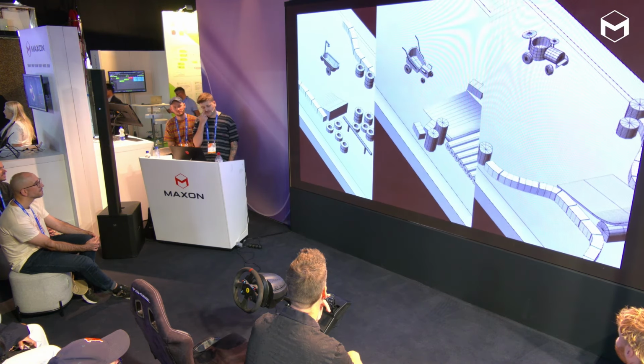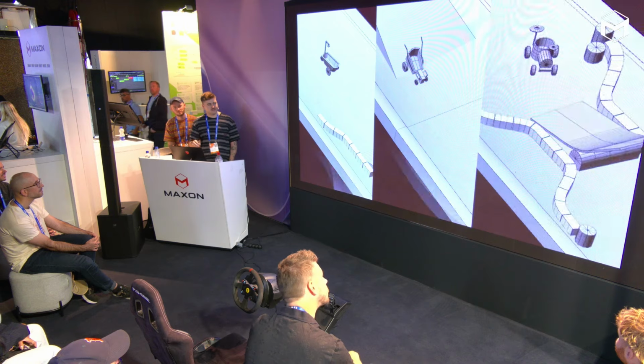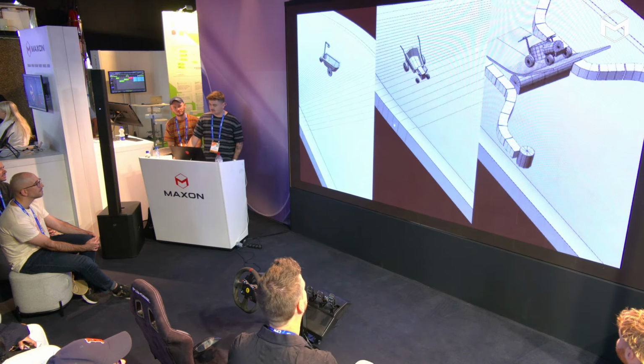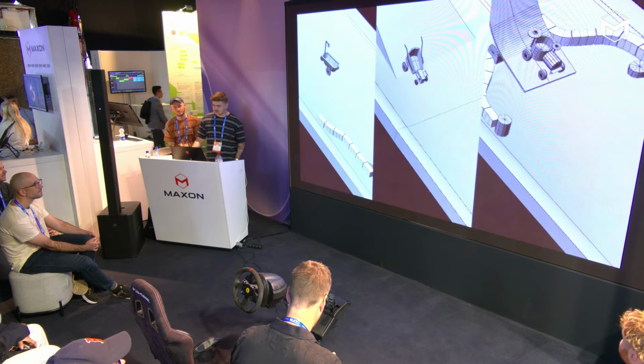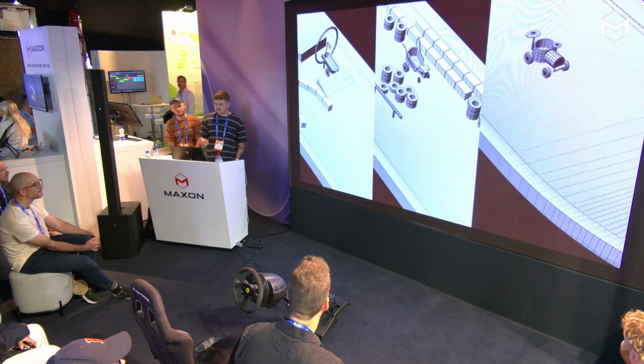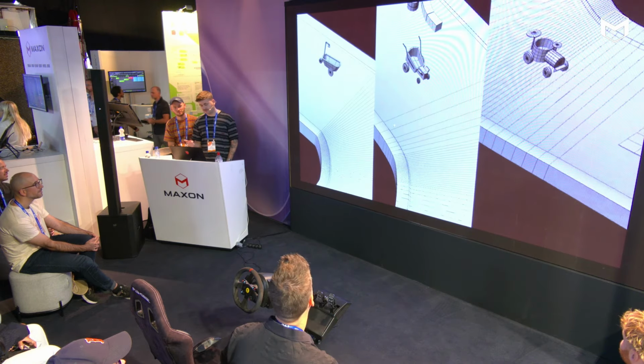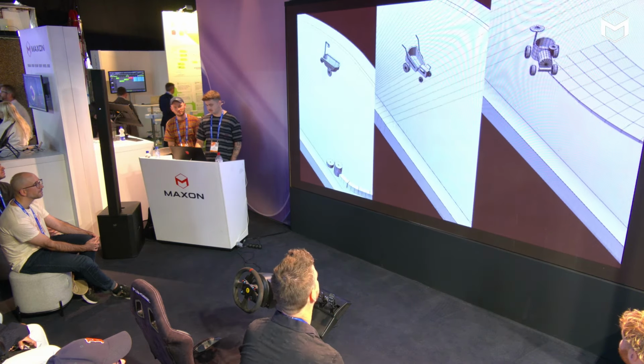We wrote a little script that, for every keyframe along the race, records all of the data from the cars, the tires, the obstacles, and keyframes that, so we have that data to use in a later stage.